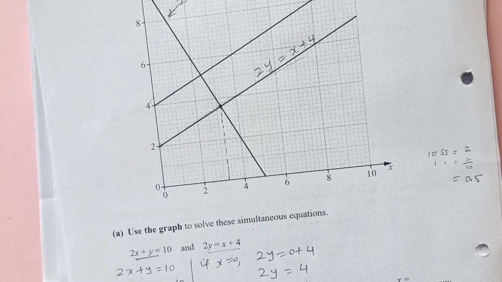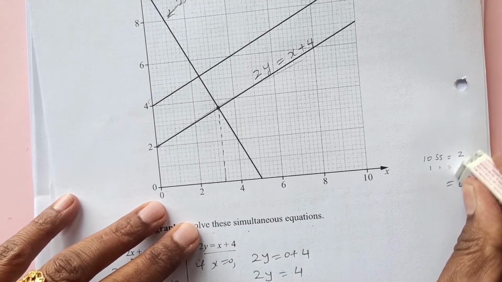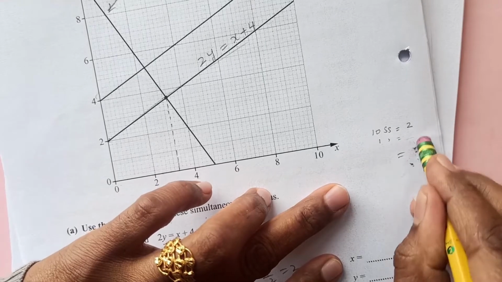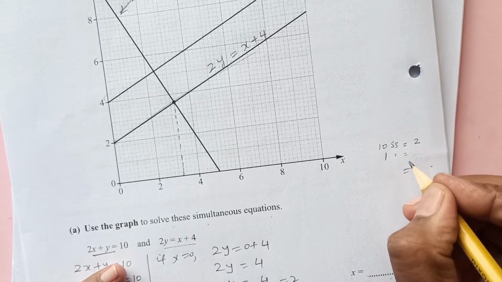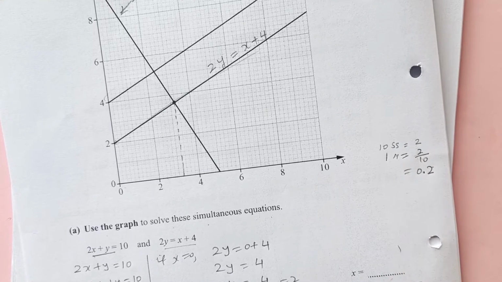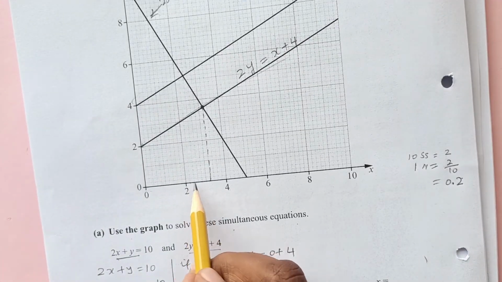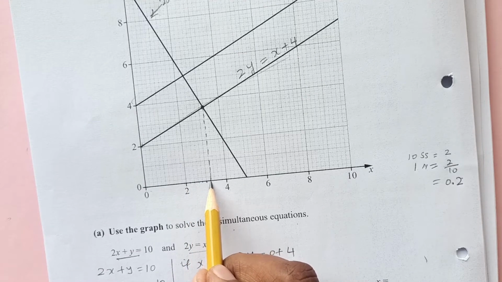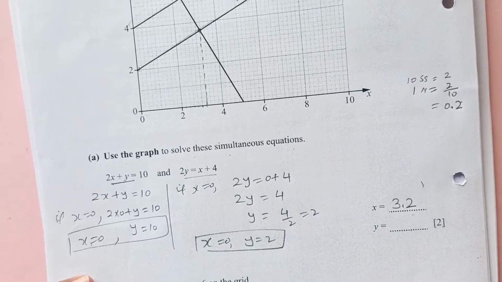Let me check it again. Sorry, I'm making a silly mistake here. 2 over 10 is not 0.5. Sorry guys, you have to bear with my voice today. I got flu. So one small square is 0.2. So this one is 2.2, 2.4, 2.6, 2.8 and this is 3 and this is 3.2, right? So this point is 3.2. So the value of x is 3.2, right?